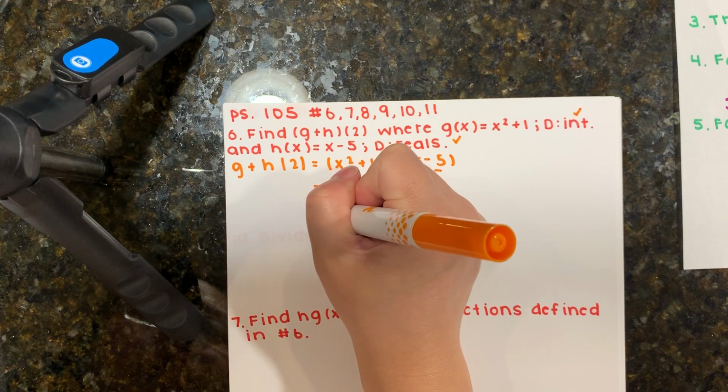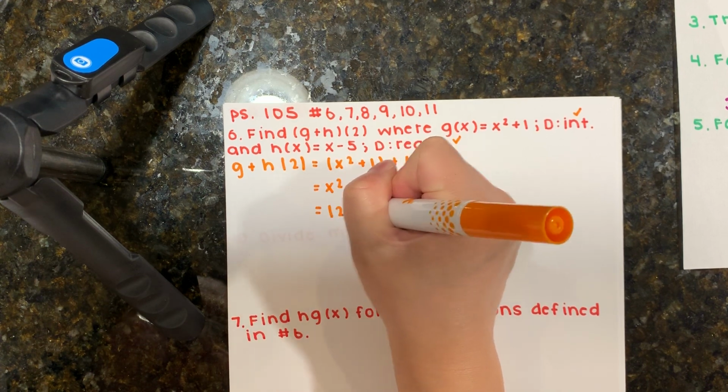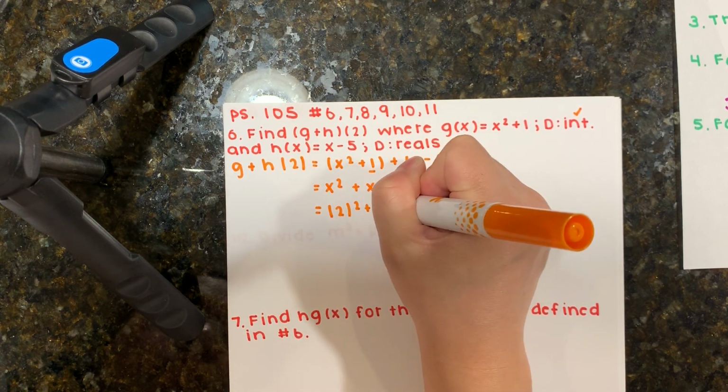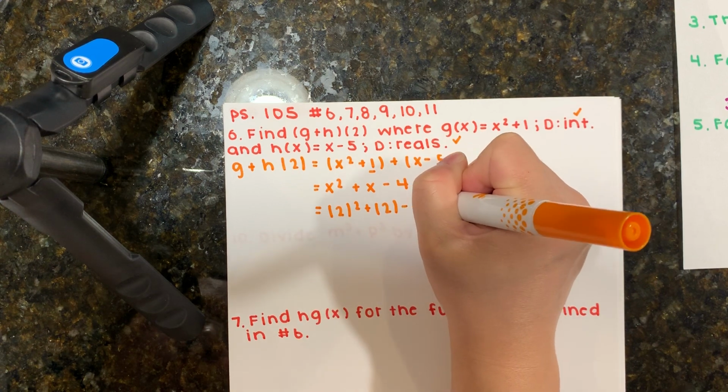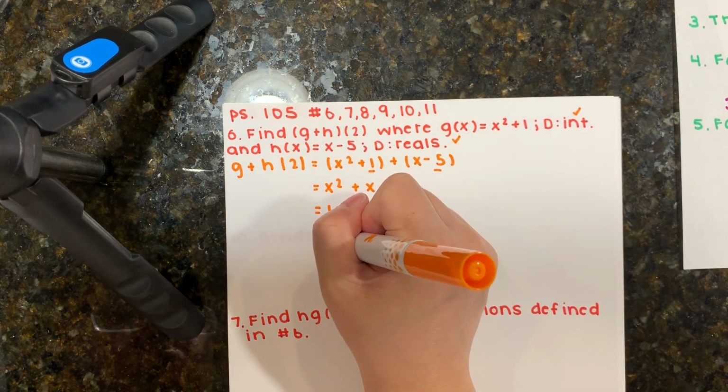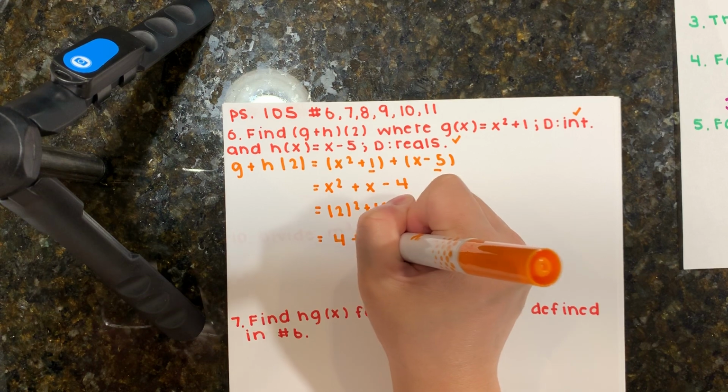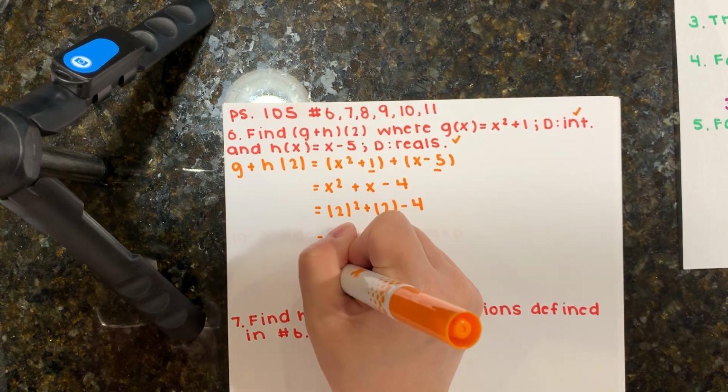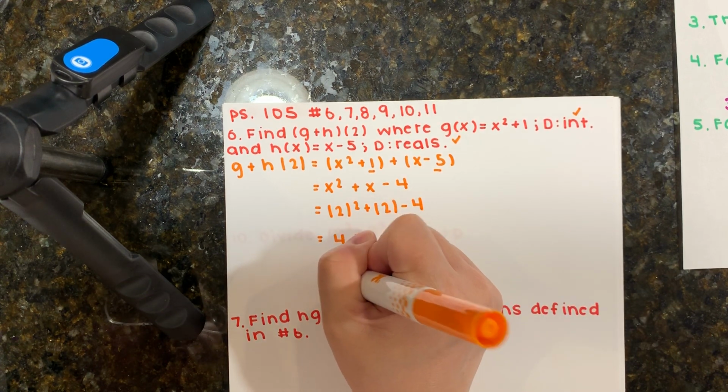So now I'm just going to take that 2 and plug it into the equation, replacing all my x's with 2. So I get 4 plus 2 minus 4, and that gives me a result of 2.